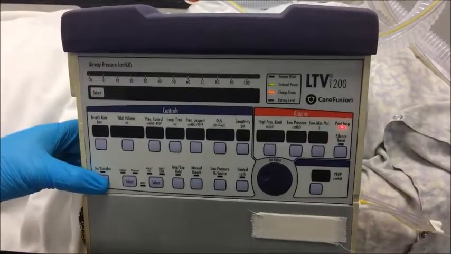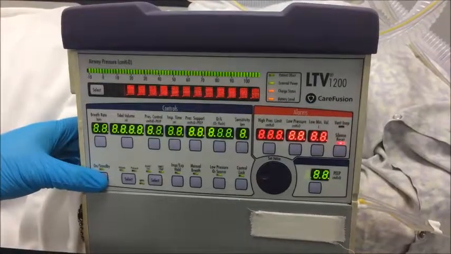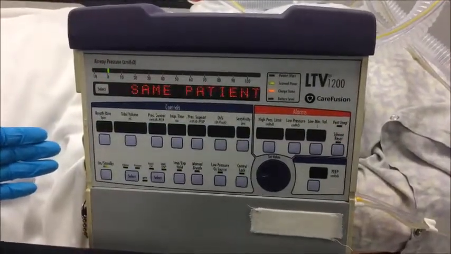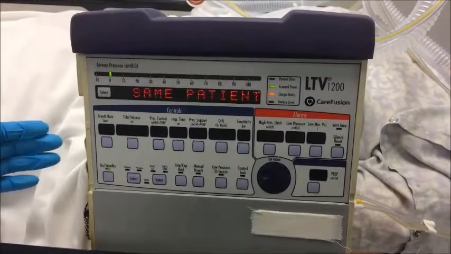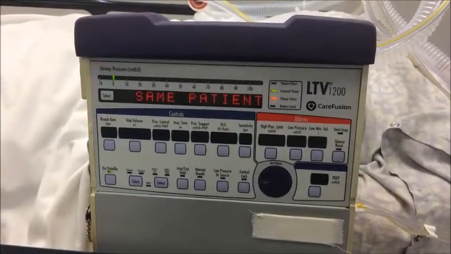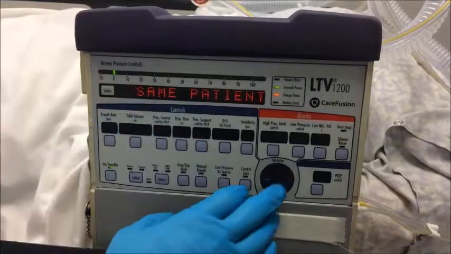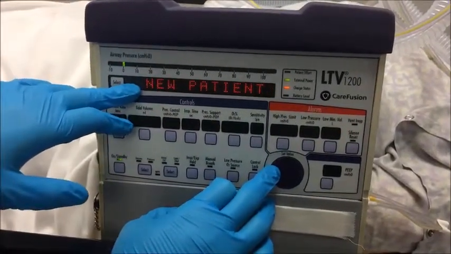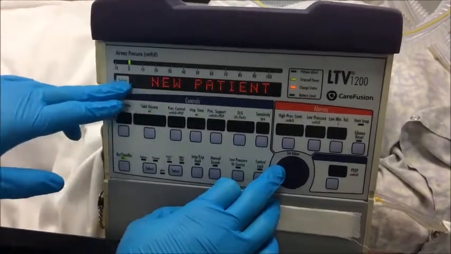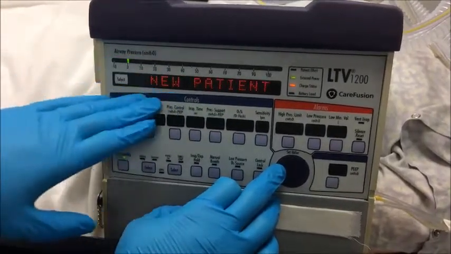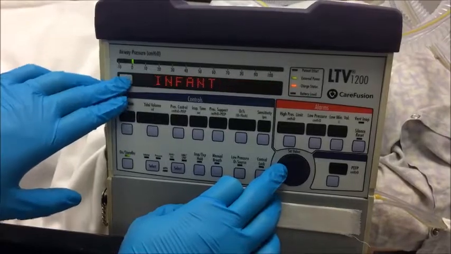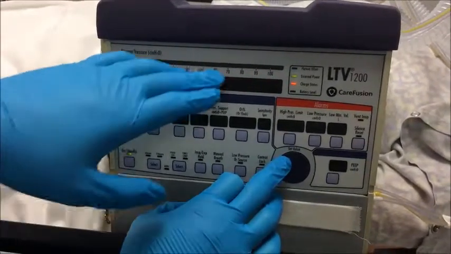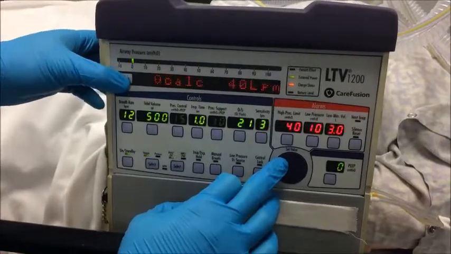The next thing we're going to do is turn your ventilator on. Make sure your mechanical ventilator is connected to oxygen. Some ventilators require air and oxygen, others just oxygen and have an internal air compressor. In this particular model, we're going to select new patient. We don't know what the settings were prior, so we're always going to start with new patient. We're going to hit select and then go to the patient size that we have. In this case, it's an adult, so we will select that.